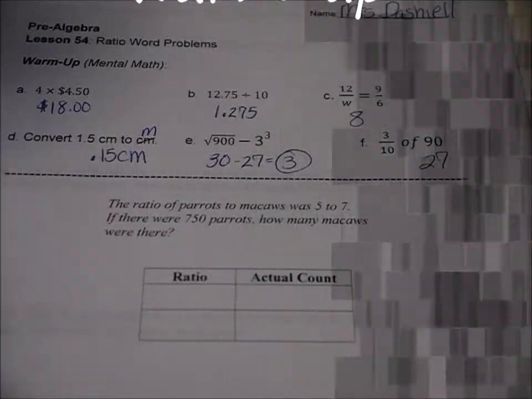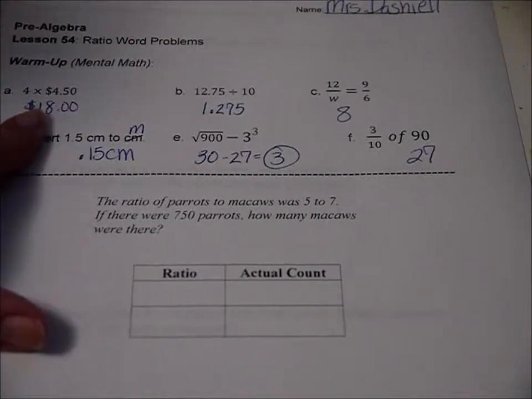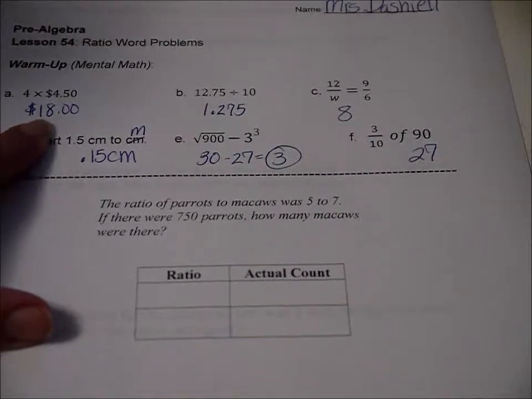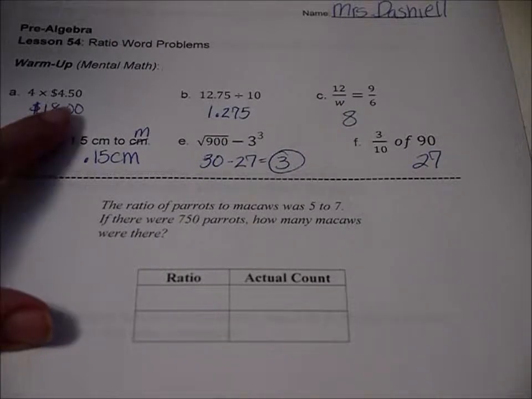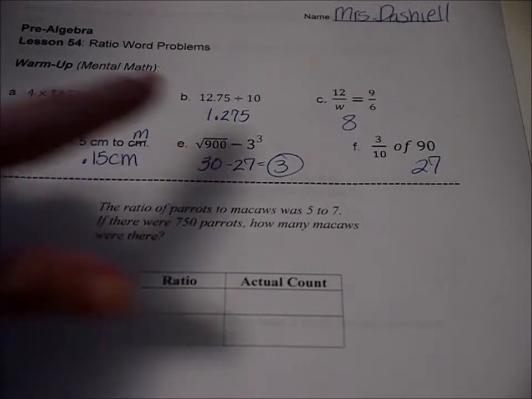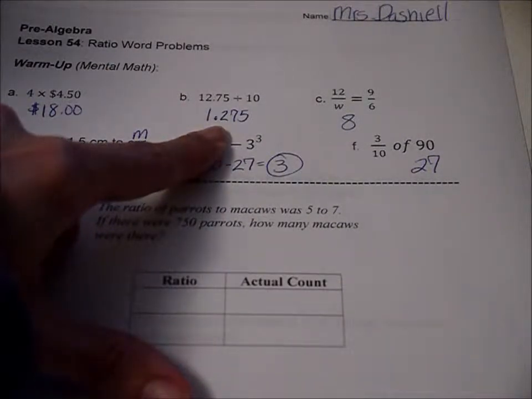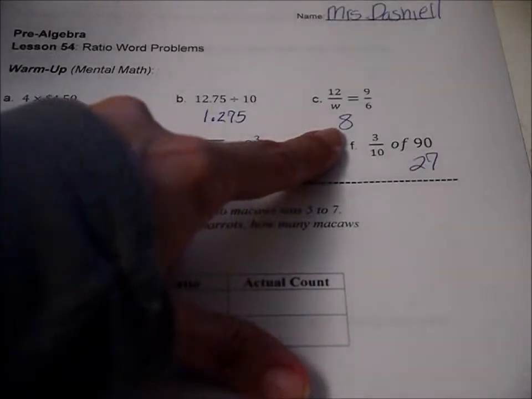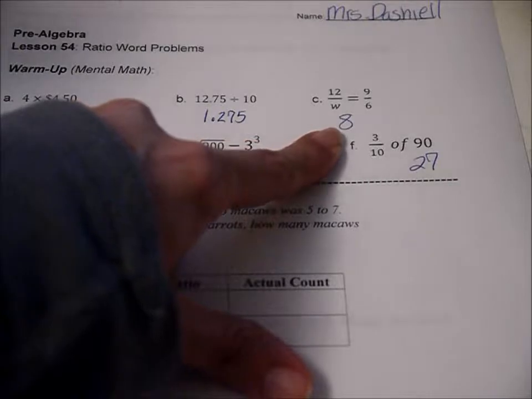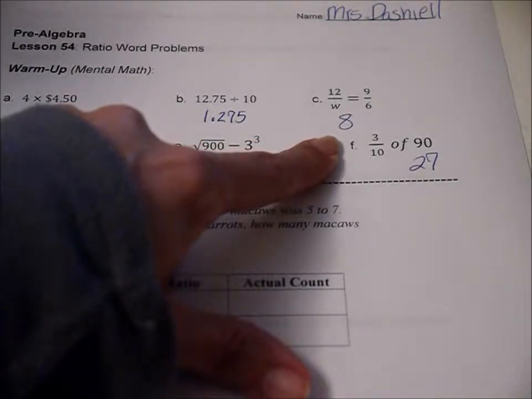Here are the answers to the warm-up. We have $18 because I did 4 times 4, $16, and then 4 times 50 cents is $2, so 16 plus 2. This one we just moved the decimal to the left because 12.75 is getting smaller. We're dividing. Here I did 6 times 12 divided by 9, which is 8.